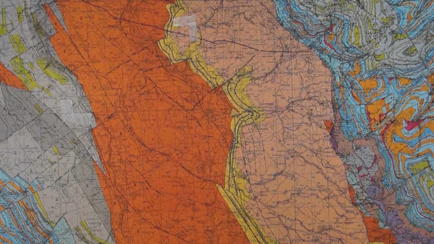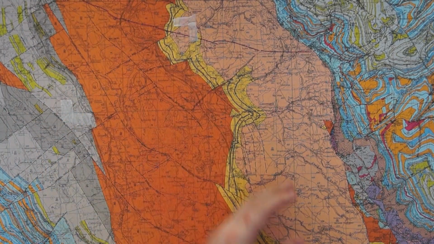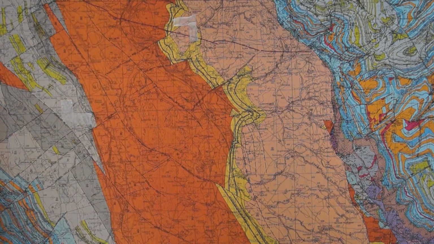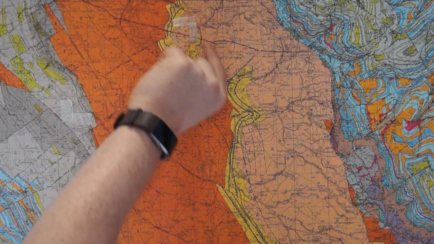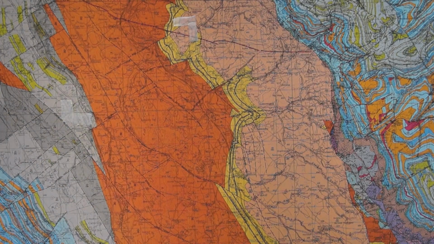This is your Penrith map, and you can see that most of the outcrops in this western half of the map form these strip-like exposures that run down the length of the map. That sort of exposure pattern indicates that these rocks have a uniform dip. We don't see any repetition, so we don't think that they're folded.